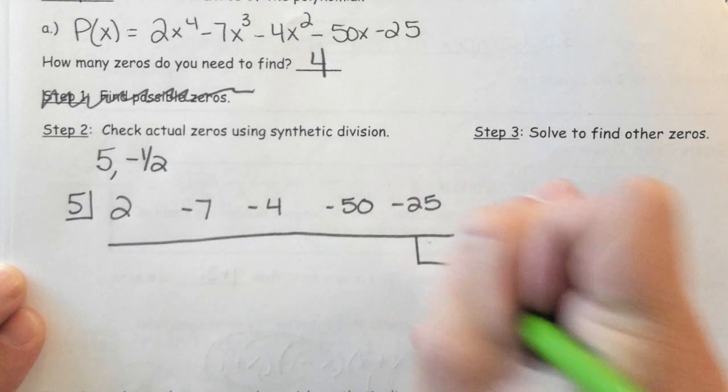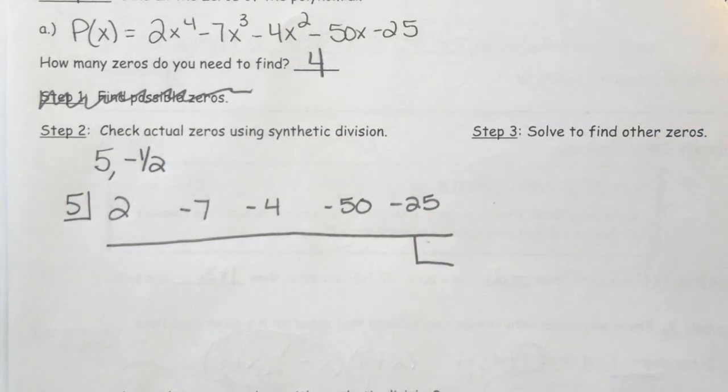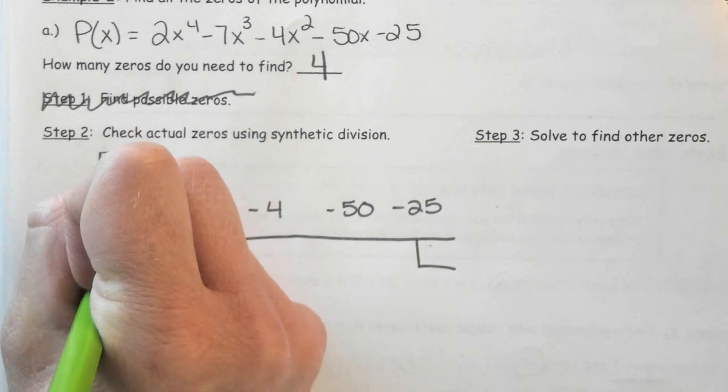So set up your synthetic division. I'm starting with 5. If you want to be a rebel and start with negative 1/2, be a rebel today, because we'll end up at the same exact spot. Remember, one thing to be careful of is that if you were missing a term, like if I had been missing the x squared term, I would need a 0 there as a placeholder. If you're missing a term, make sure you put in a 0 for a placeholder. Here we go. Remember, add, then multiply.